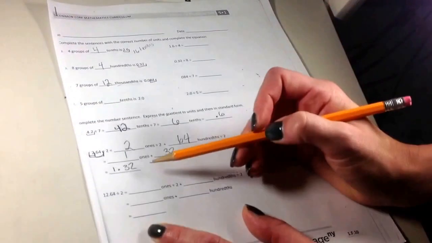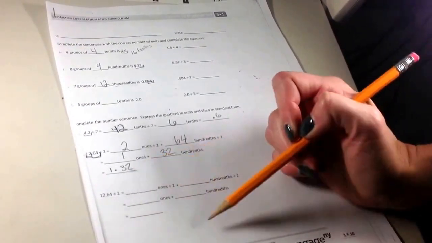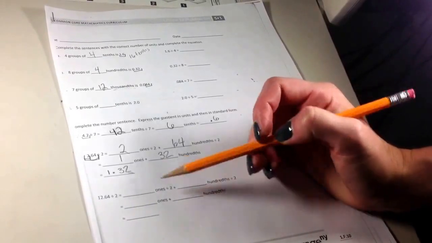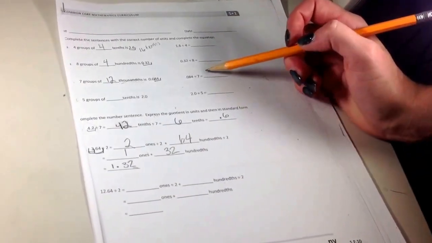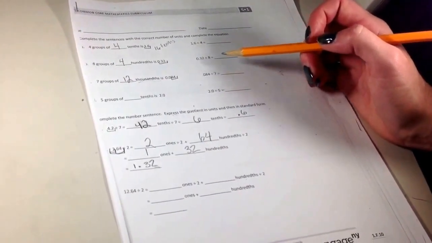And again, I just want to make sure I end up in the hundredth spot because that will ensure that I have the right answer. If I wasn't in the hundredth spot, we know that we can add zeros in there to slide us back a little further. Okay?